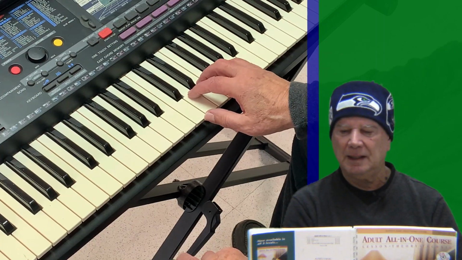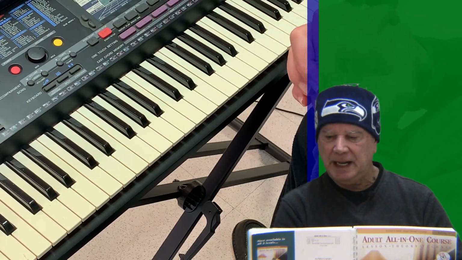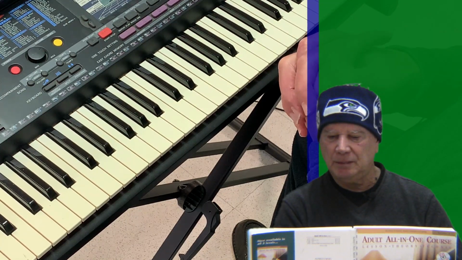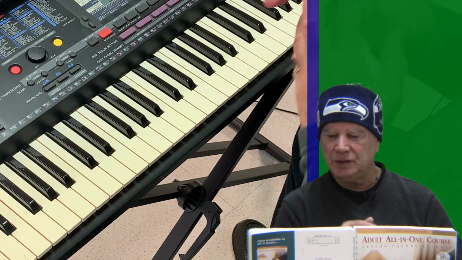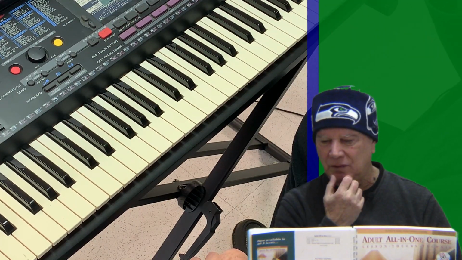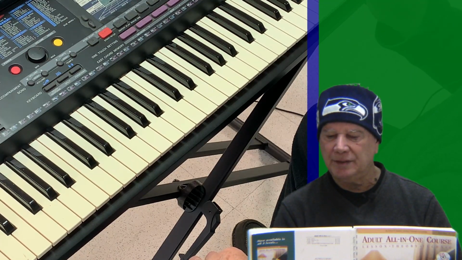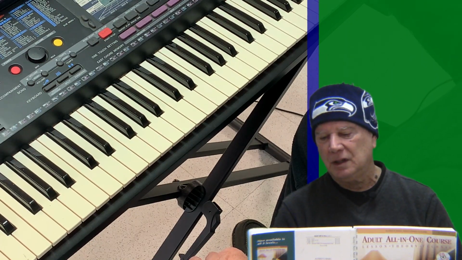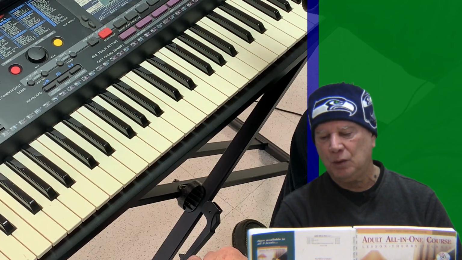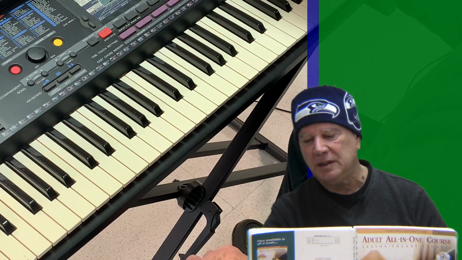Okay, so now the next one, we're going down below to the middle C position again, but as you can see, although it's in 4/4 time, you're starting with one quarter note, then you've got your 4 beats, and then you've got 3 beats.